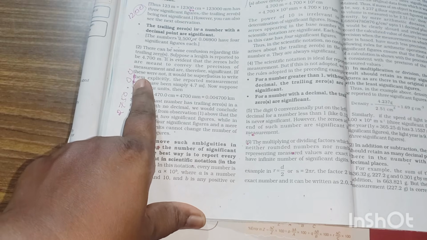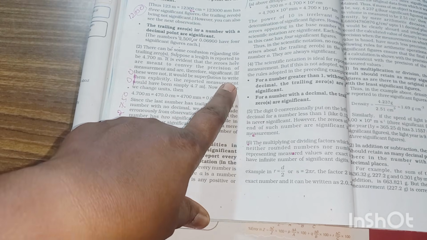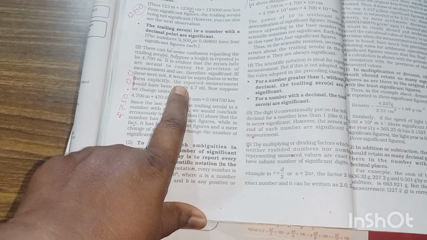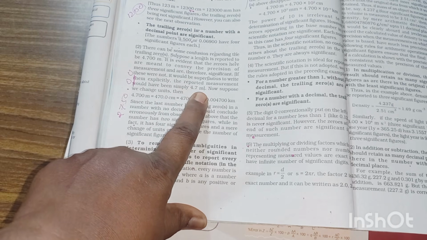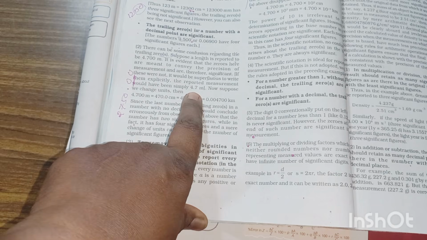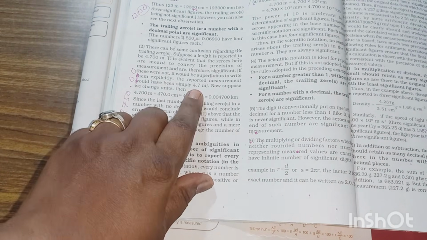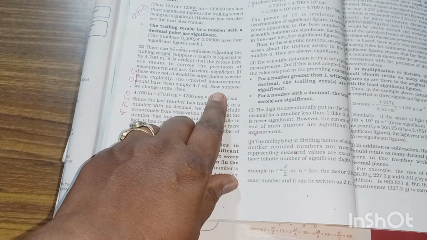If these were not significant, it would be superfluous to write them explicitly. The reported measurement would have been simply 4.7 meter. This would be accurate, so there is no addition or subtraction. Here the 00 means some may be added, a precise value.